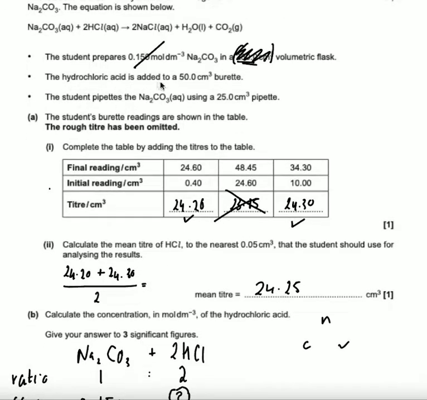The hydrochloric acid is added to a 50 centimeters cubed burette. Once again, it's telling you that they've added HCl to a burette that is 50 centimeters cubed. It doesn't tell you that they've added 50 centimeters cubed of HCl to a burette. It tells you they've added HCl to a burette that is 50 centimeters cubed. So that's not our reading.